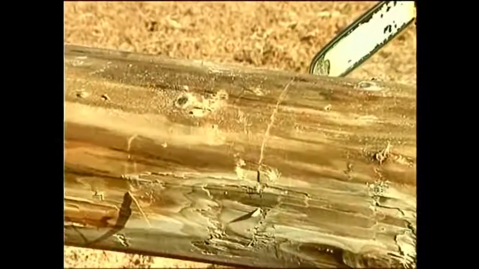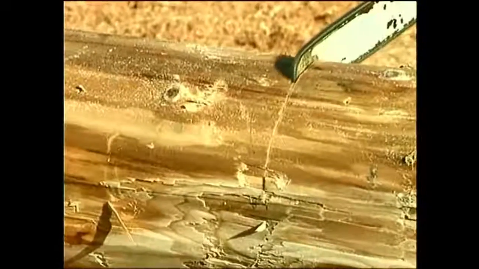Start the cut with the tip of the bar at the 2 o'clock position, then walk the saw or allow the saw to gain across the top of the log.